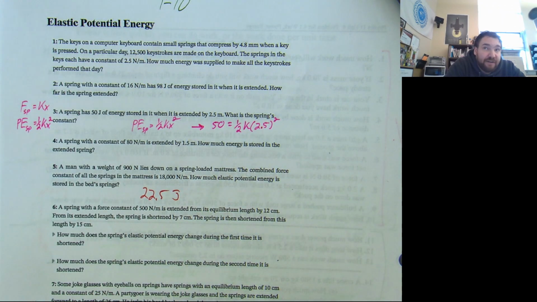So then that's what you've got to find. It's going to be 100 divided by 6.25, whatever that's going to be. 15-ish, 18-ish, somewhere in there.